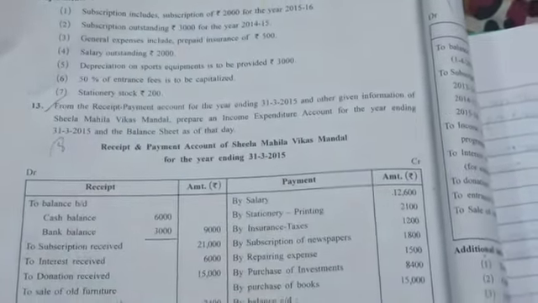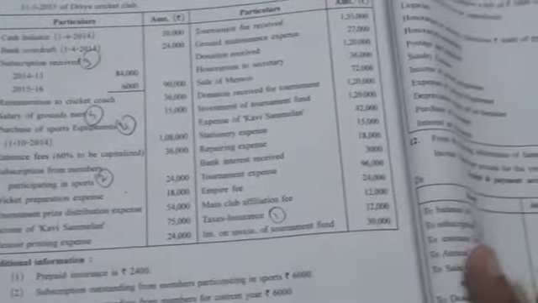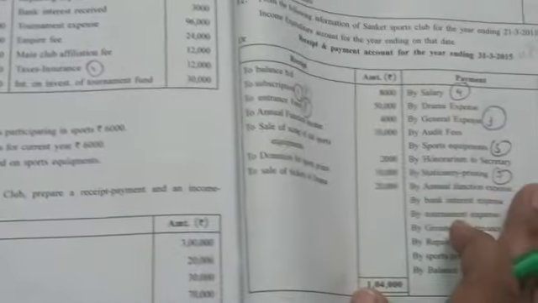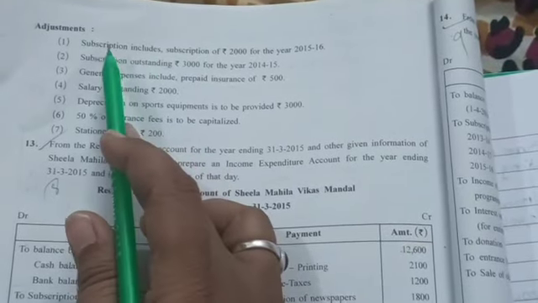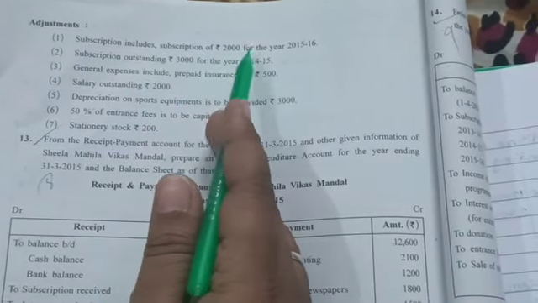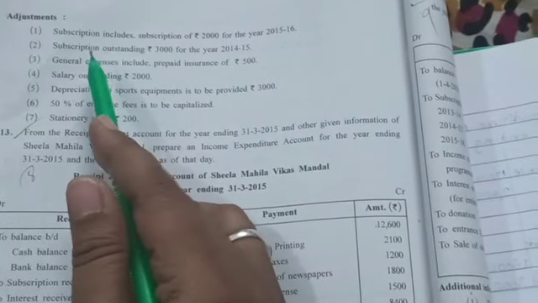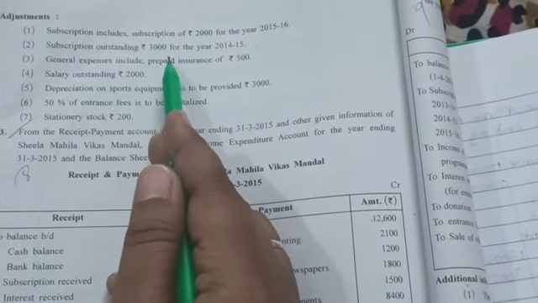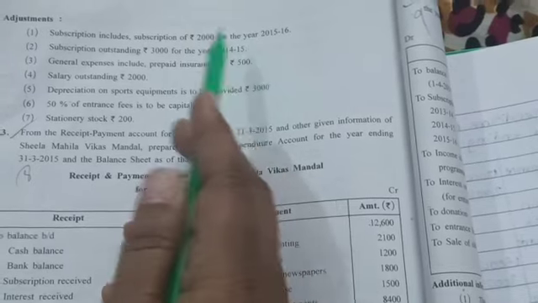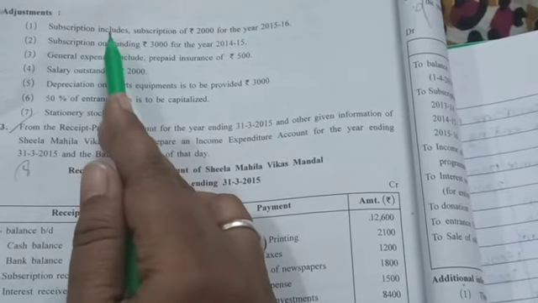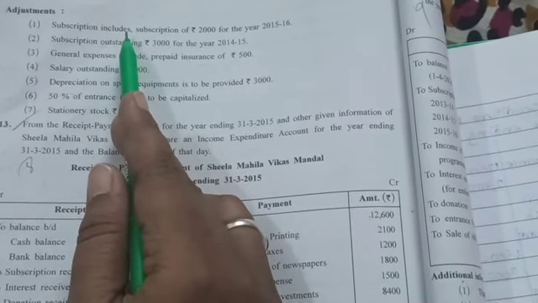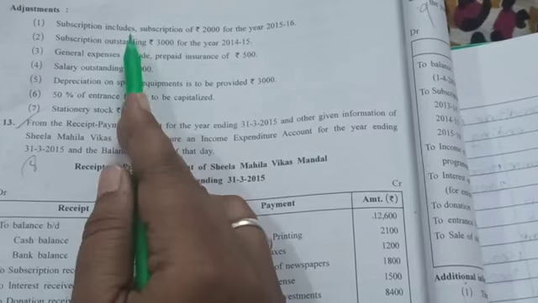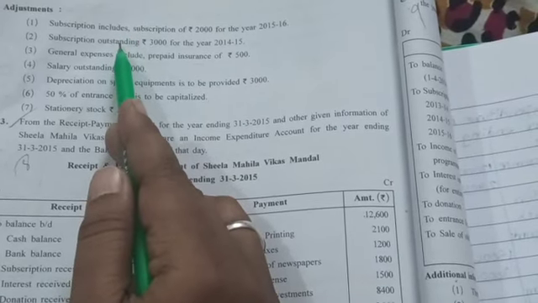Now here all the adjustments I have marked. First of all we will see all the adjustments. After that we will see other entries. Now here the first two adjustments are related to subscription. First is subscription includes subscription of 2,000 for the year 15-16, and second is outstanding 3,000 for the year 14-15. Now here one word, includes: whenever it is written includes, it means we have to minus, and outstanding means plus.